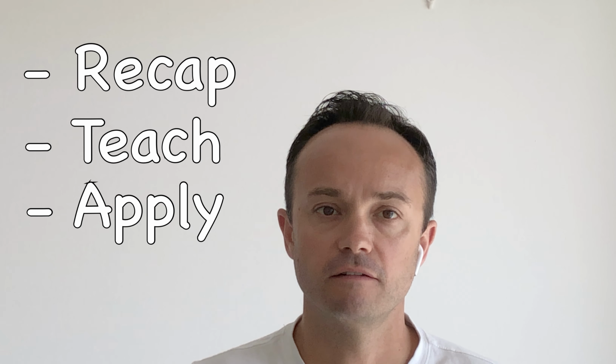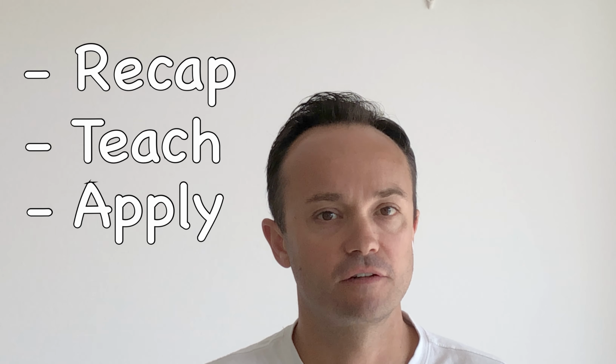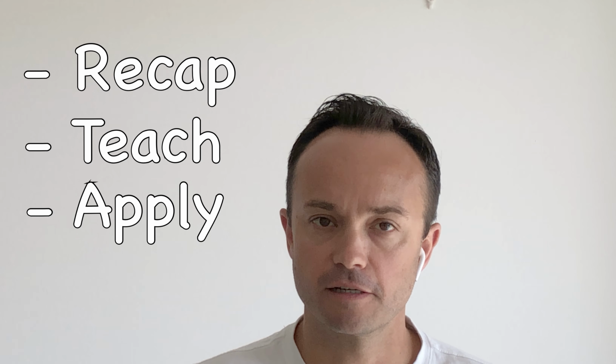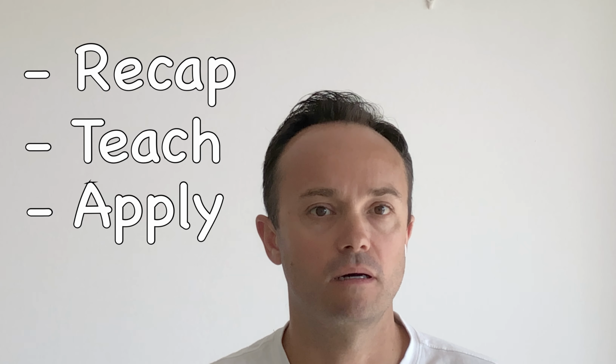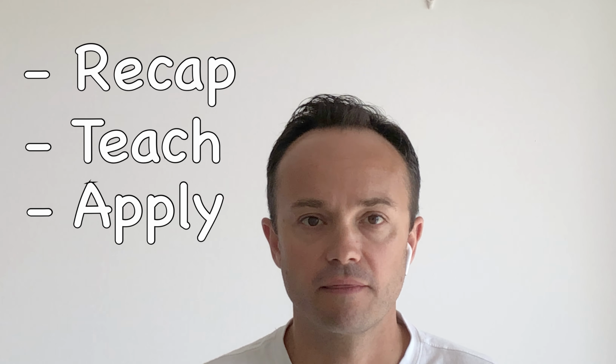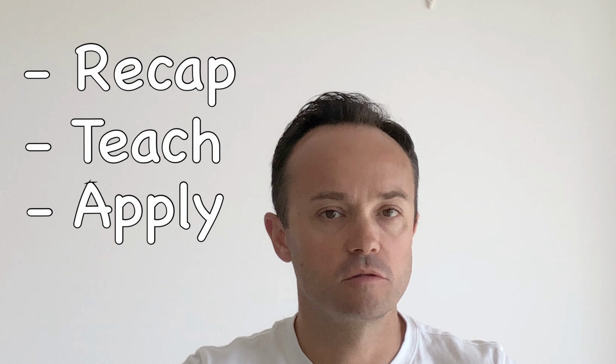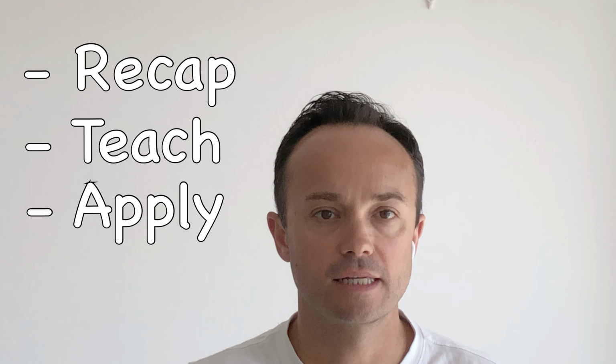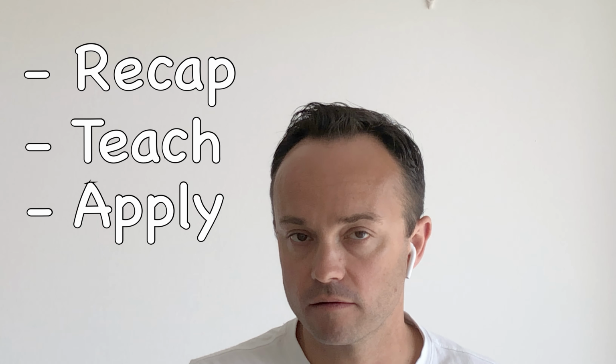In the beginning, for the recap and for the teach, naturally, children are sitting on the carpet. They are sitting, looking and listening. For the apply part, it's completely different. They may be running around. The classroom could be chaos. They could be outside. A phonics session can take place inside or outside or both.